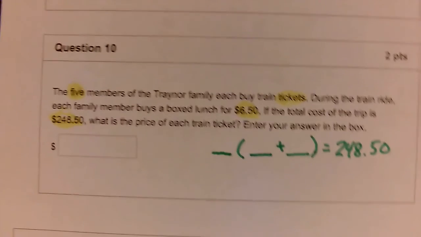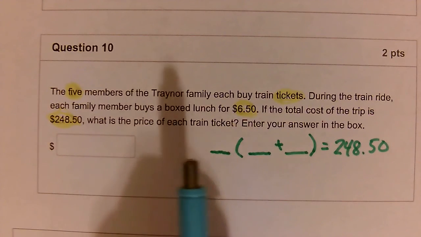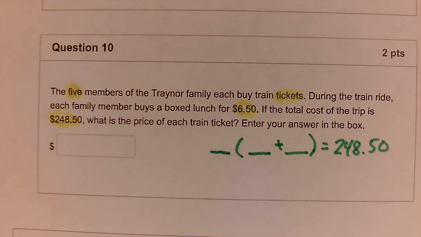Look at question 10. A few tips here. It is highlighted. The 5 members of the Trainer family each buy train tickets. During the train ride, each family member buys a boxed lunch for $6.50. If the total cost of the trip is $248.50, what's the price of each train ticket? And enter your answer in the box.